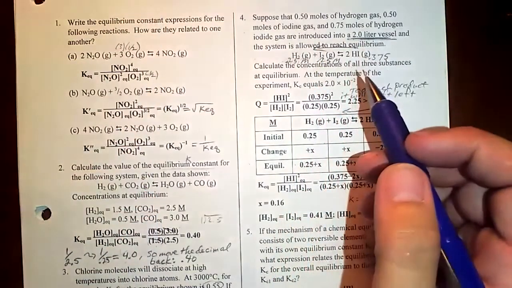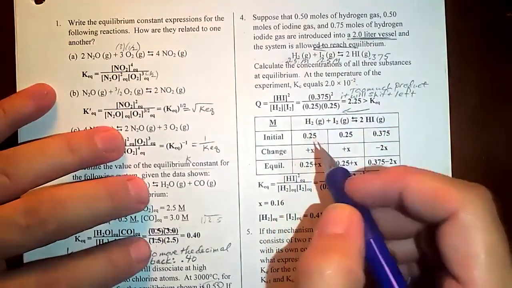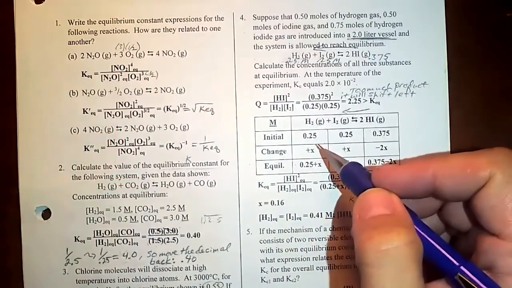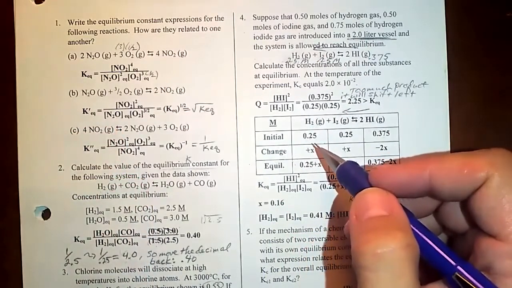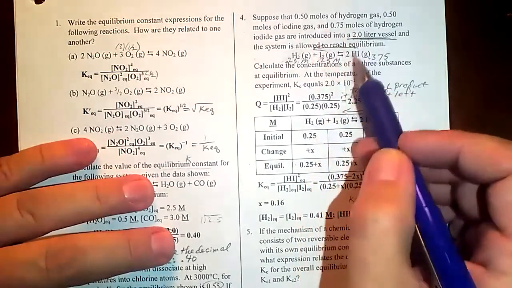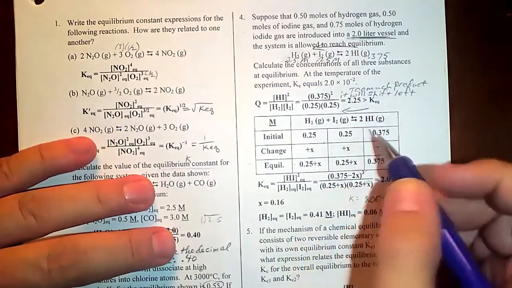And I actually did it just to double check myself. But how about we not get into that too deep right now, because that is playing fast and loose with the math, and in the heat of a test and the pressure of the moment, you may mess that up. So I'm going to recommend that we just take the moles and divide by 2, and we put in the molarities here as our starting amounts.